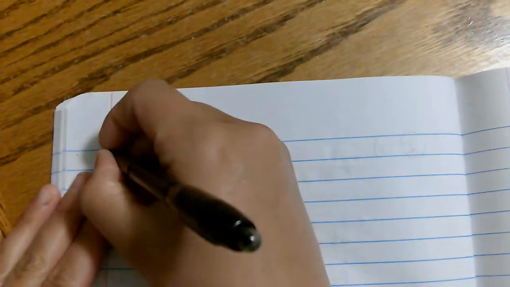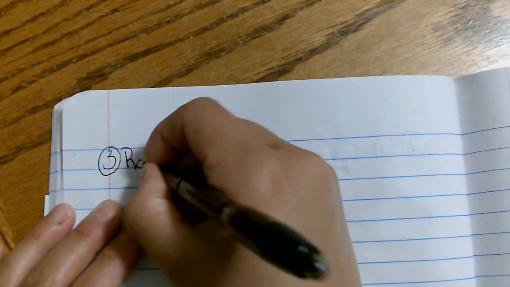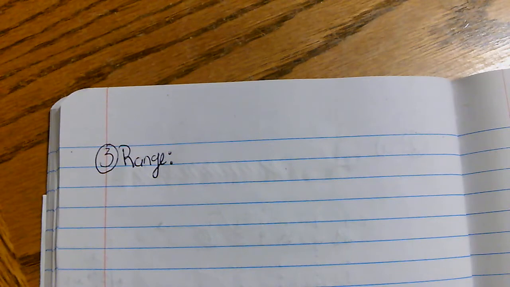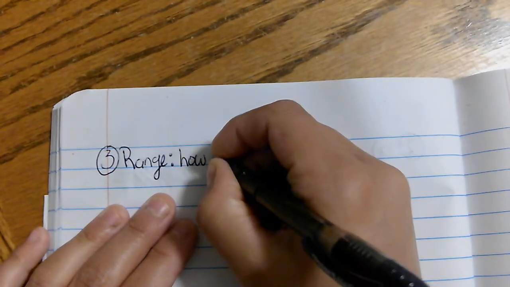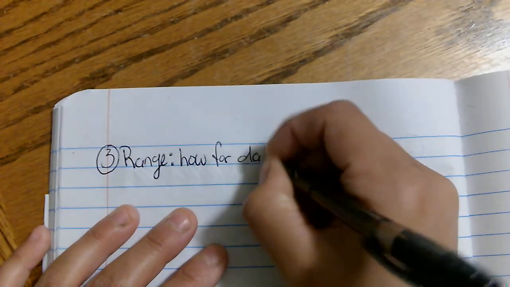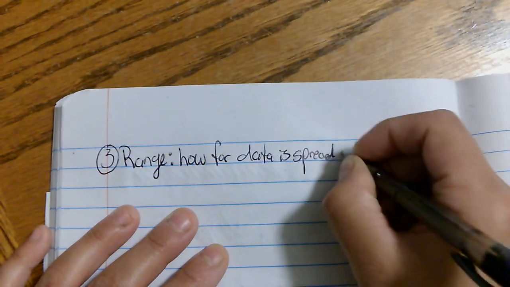So I'm going to flip over here, and that's going to be the last word that I'm going to talk about today. I'm going to put a 3. This is the range. And it's how far your data is spread out.